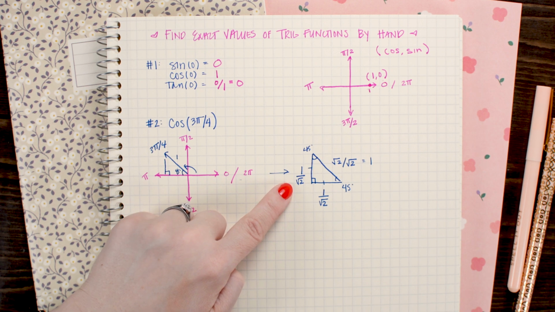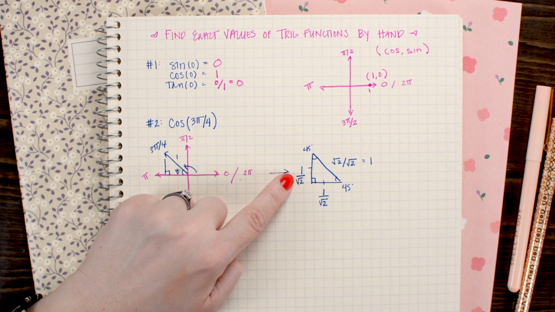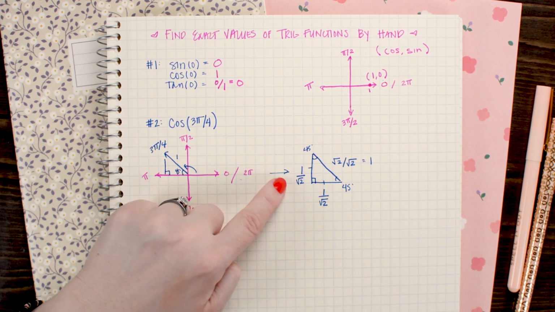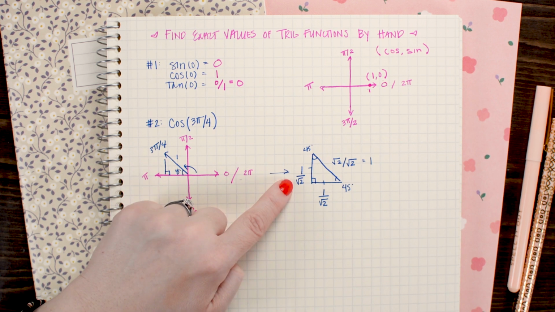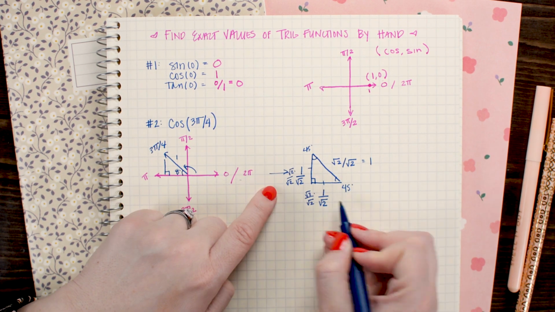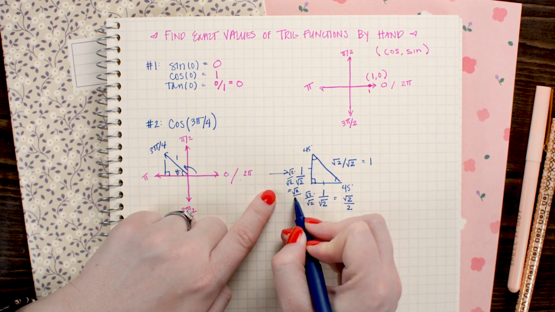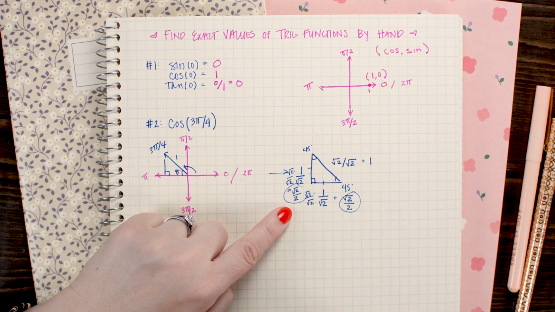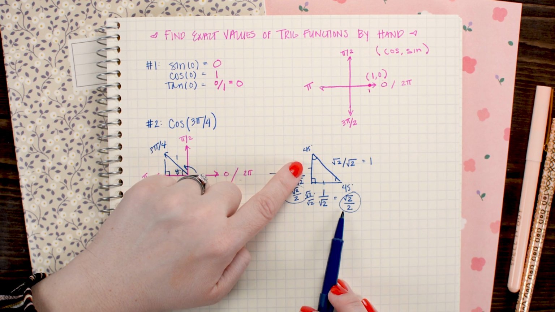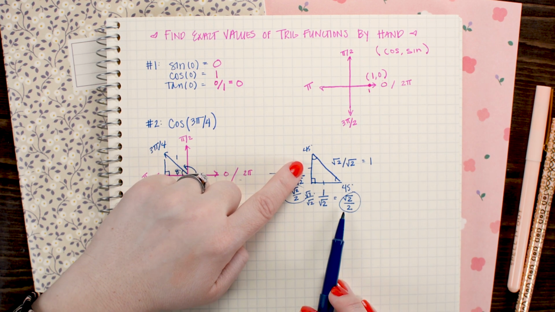So what I need to do here is rationalize the denominator. So I'm going to multiply both of these side lengths by square root 2 over square root 2 so that I get the denominator rationalized. Now this is kind of tiny here, but what I get is square root 2 over 2 for both of the legs. And don't worry if this seems like a lot of work right now.